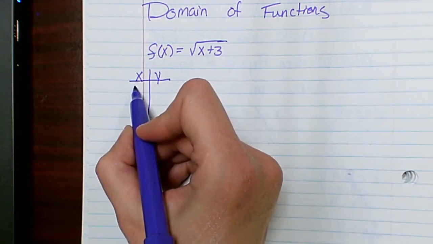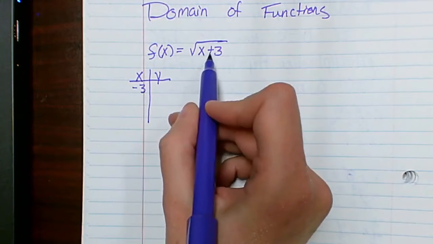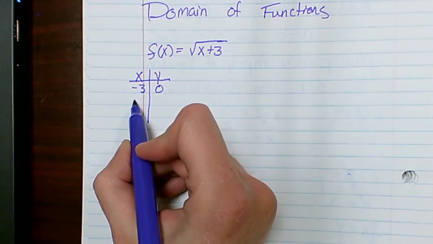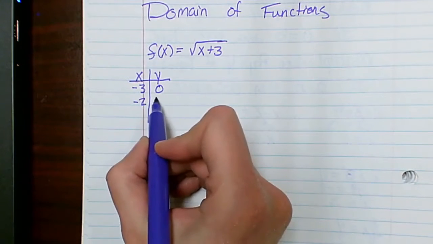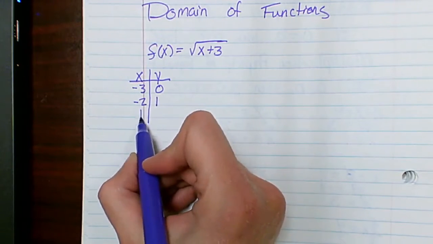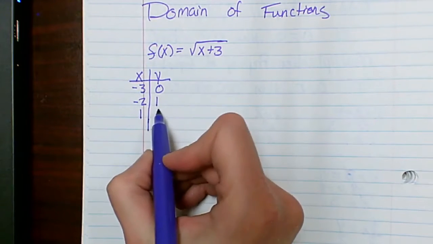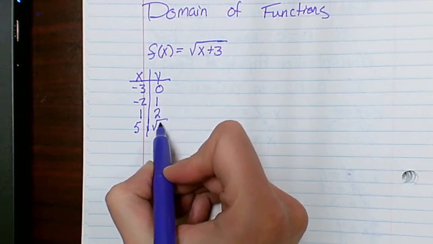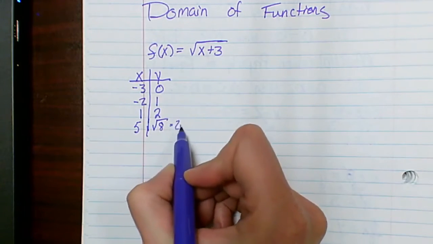If x is negative 3, plus 3 is 0, square root of 0 is 0. If we have negative 2, we'll get square root of 1, which is 1. If we have 1, we'll get square root of 4, which is 2. If we plug in a 5, we'll get square root of 8, which in turn is 2 square root 2.